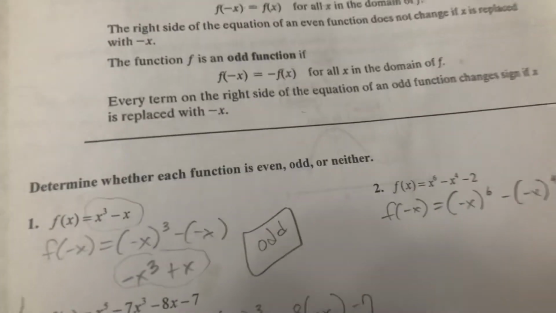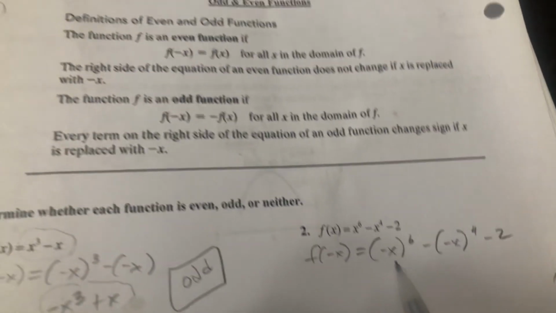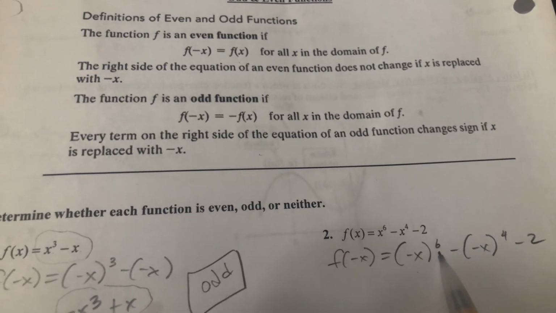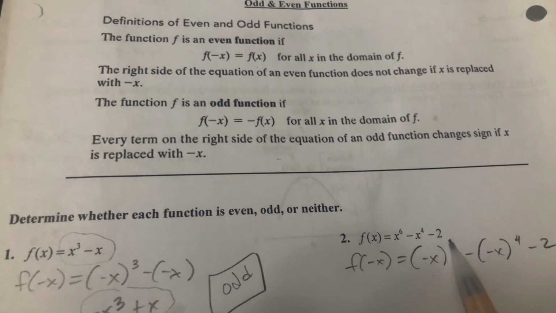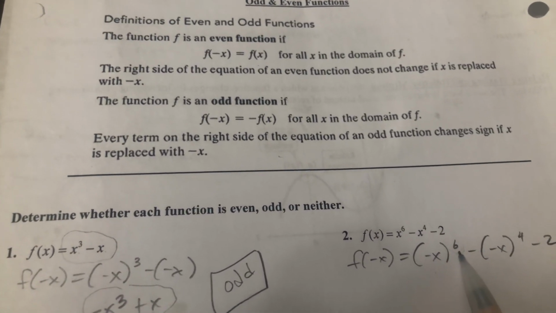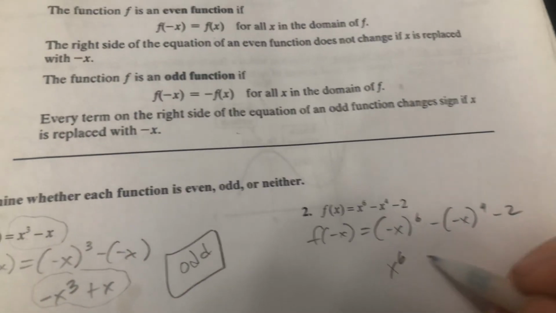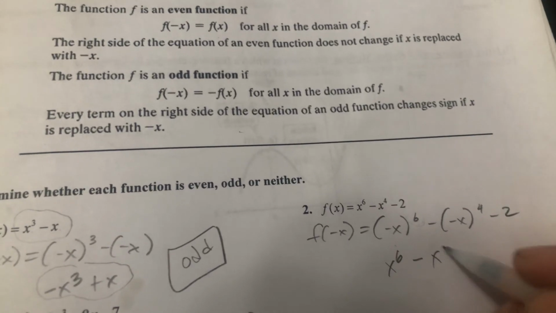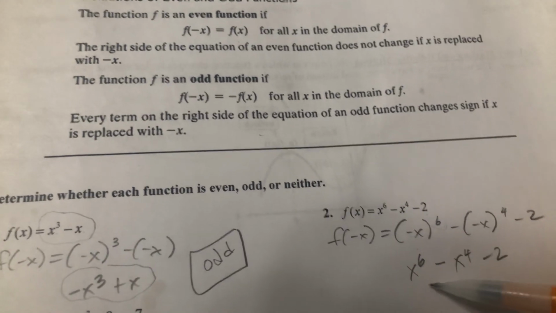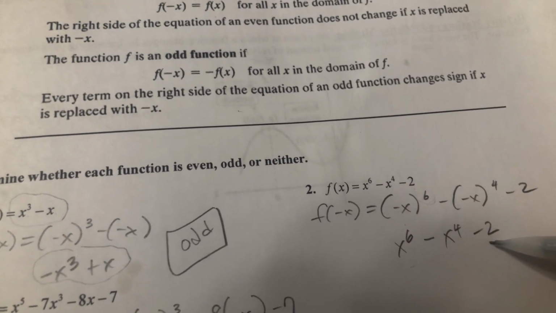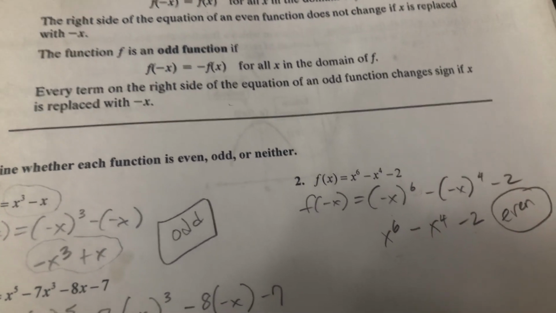All right, so now we're going to do that again. Every place there's an x, we're going to plug in a -x. So -x to the 6th power in parentheses minus -x in parentheses to the 4th minus 2. So when you raise this negative sign to the 6th power, it's going to stay x to the 6th. And then minus, and that's going to become x to the 4th minus 2. So look at the original function. Look at what happened when we plugged in -x. It stayed exactly the same. So we call that an even function.